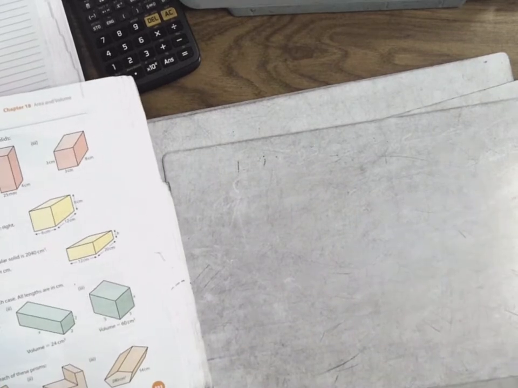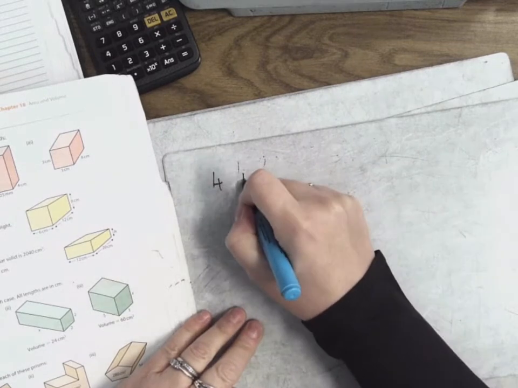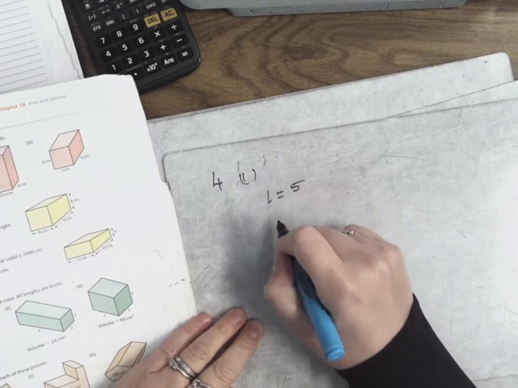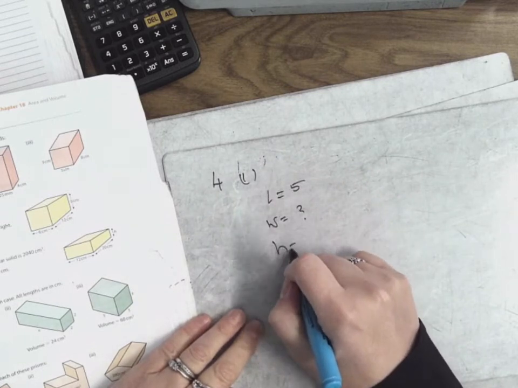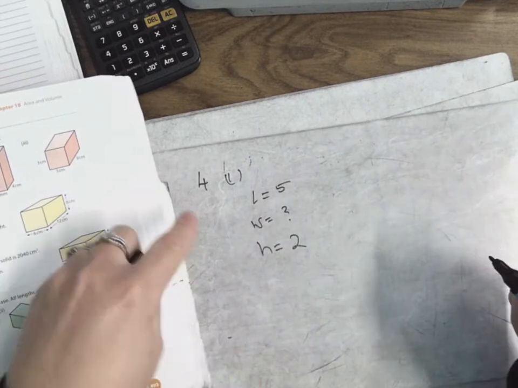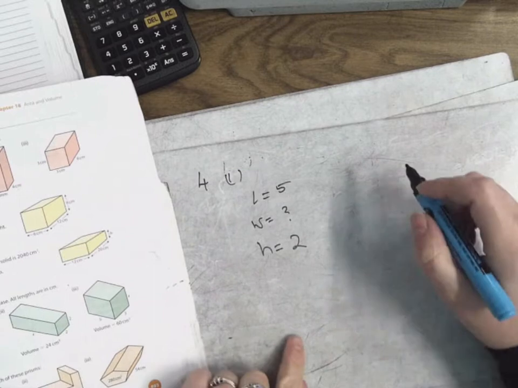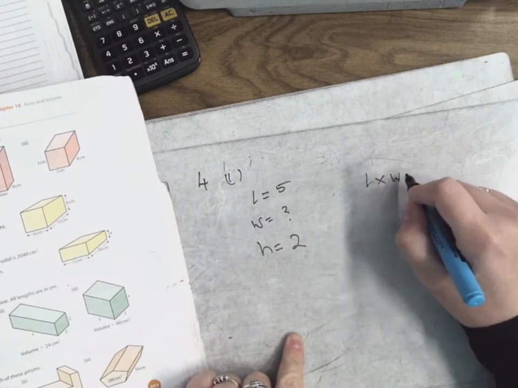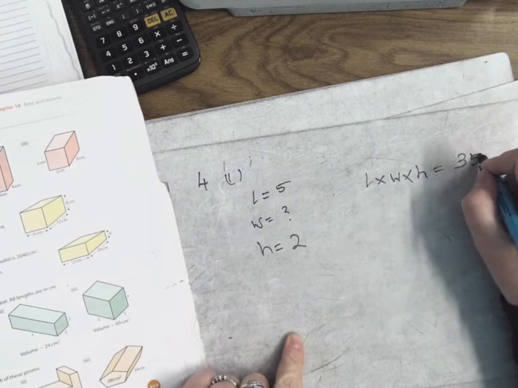Could I do which one? Just one of number 4. Anyone. Yeah. Right, okay, so 4 part 1. We have the length, we're missing the width, and you have the height. Which one you call length, width or height doesn't matter. But we know the answer, so if you multiply length by width by height, the answer is going to be 35.